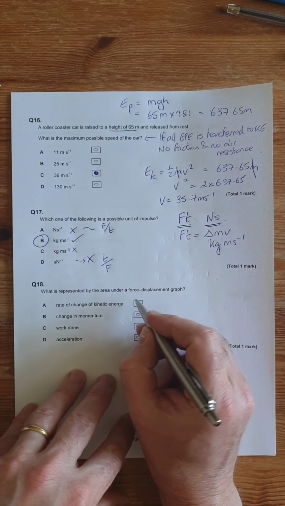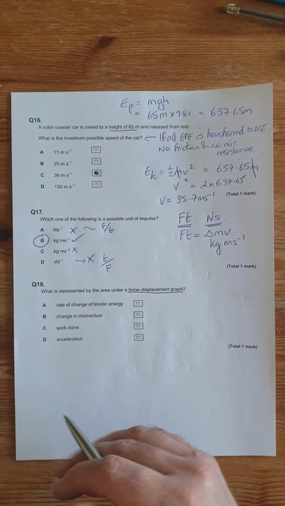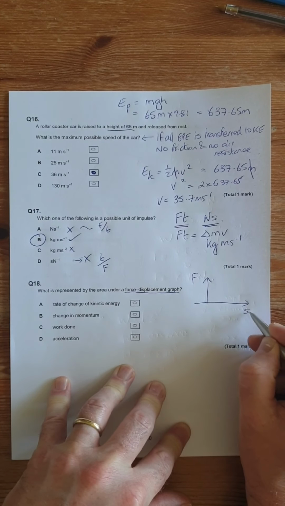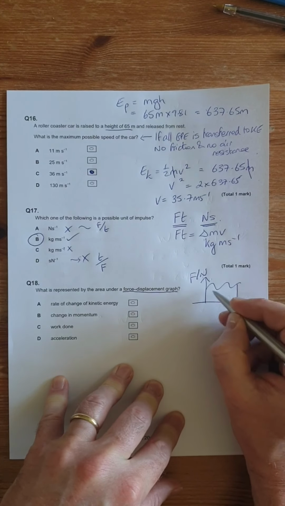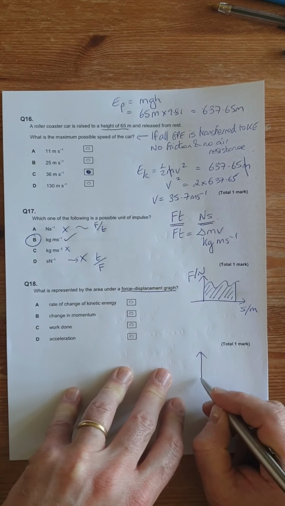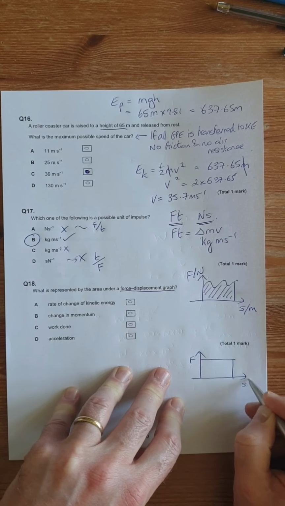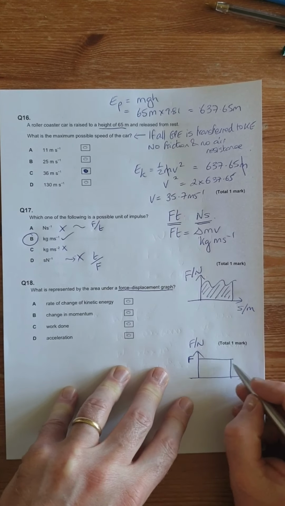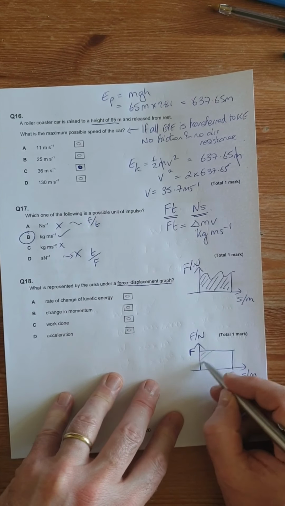Question 18, what is represented by the area under a force displacement graph? So we're saying we have force on the y-axis, displacement on the x-axis, say in meters, with some sort of function, and we're looking for what this area under that curve represents. Let's imagine that we have a case where the force is constant. Here again we have displacement, we have force in newtons, and we've got some constant force, and the distance travelled is s. Then what is this area?